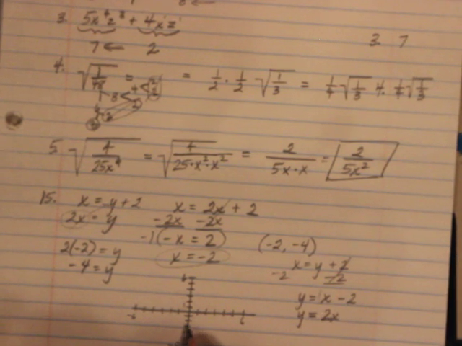And it's going to hit the y-axis at -2. So I put a point right here at -2, and then it's up 1 over 1, up 1 over 1. Look at that, I just found where it hits the x-axis. See that, guys? Did I do that right?